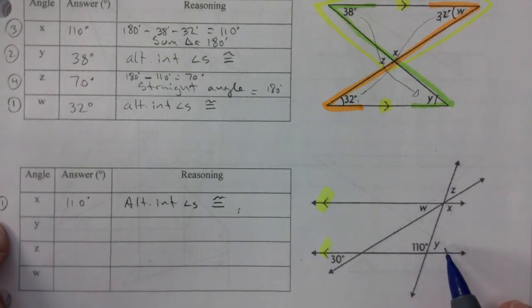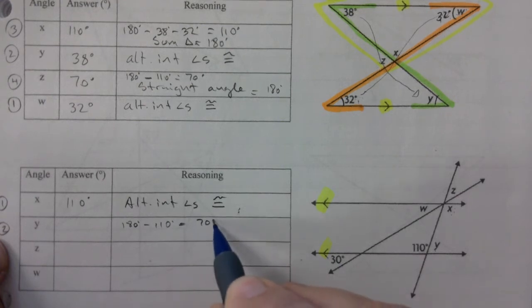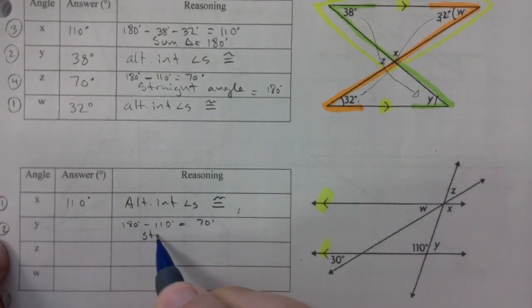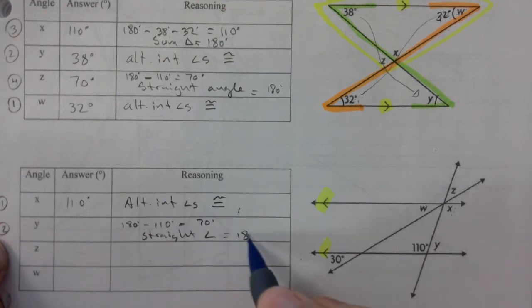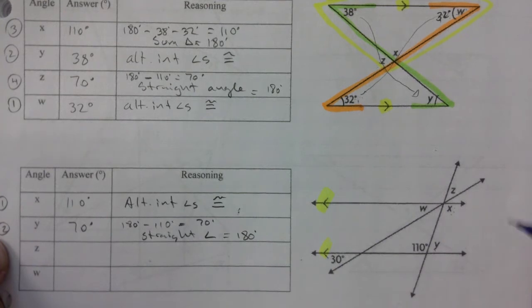I could do Y right next to it, right? So step 2, I'm just going to go 180 minus 110. That's 70 degrees. Straight angle is equal to 180. So that's 70 here. Boom.